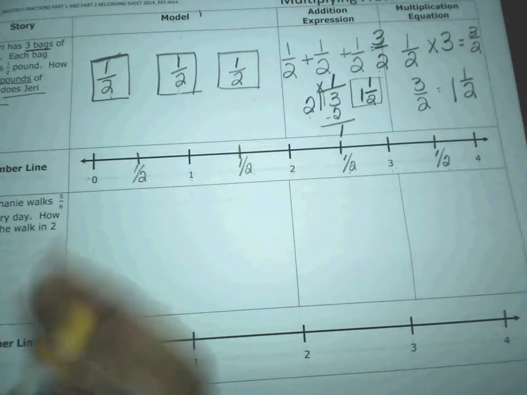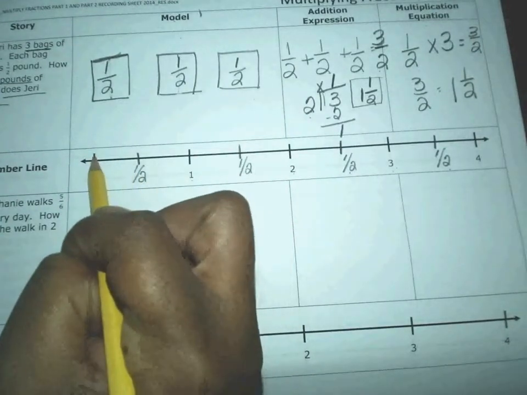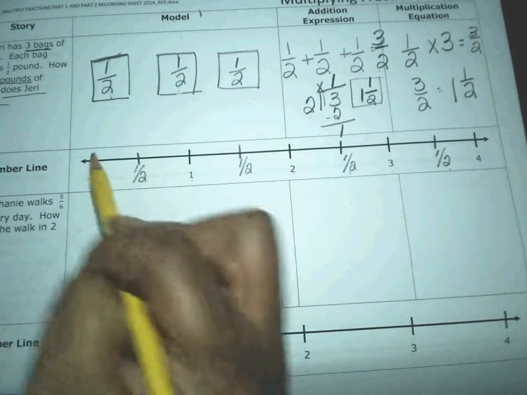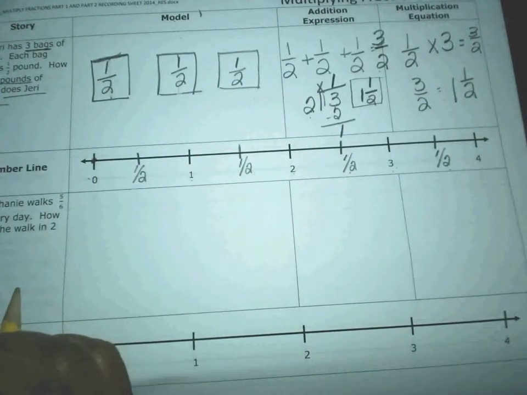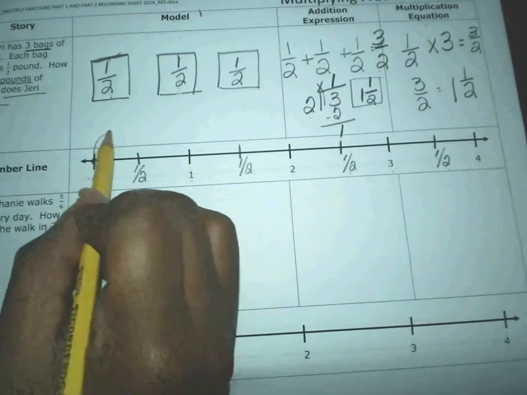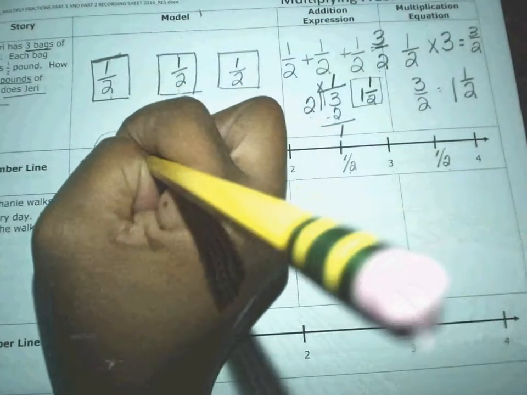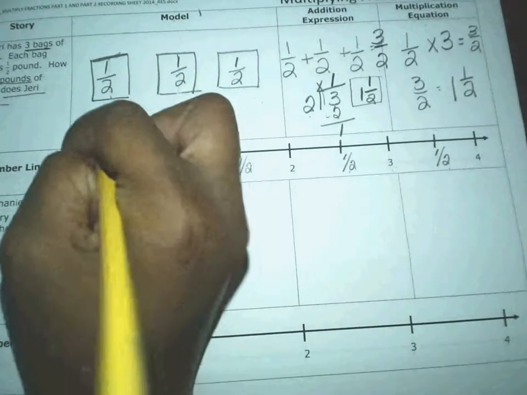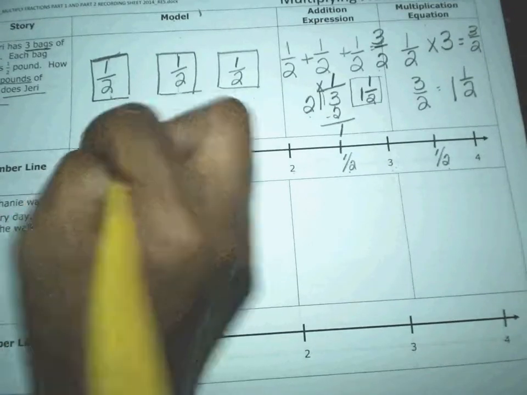Okay. All right, so put your pencil on 0. How many times are we going to jump? Total? 3, okay? But the first one, one bag is going to be half a pound. So I'm jumping. This is my bag 1.